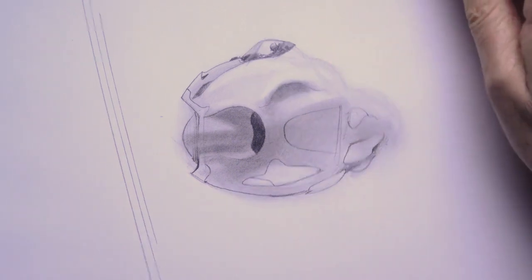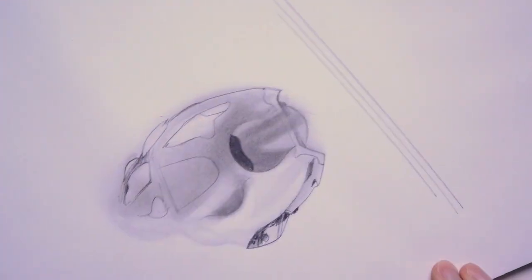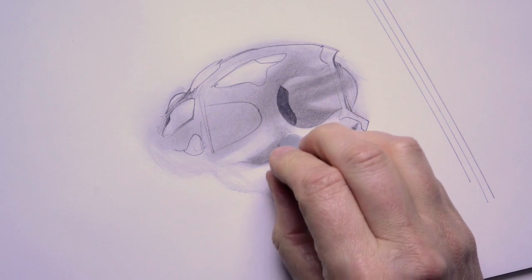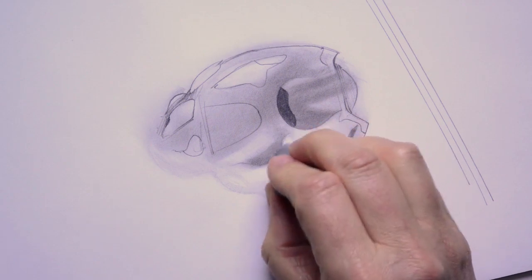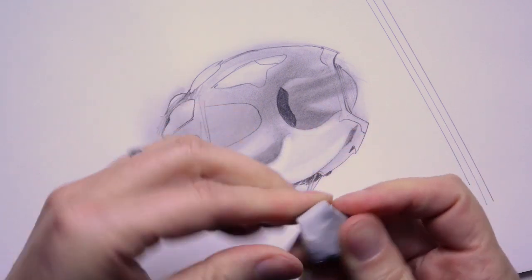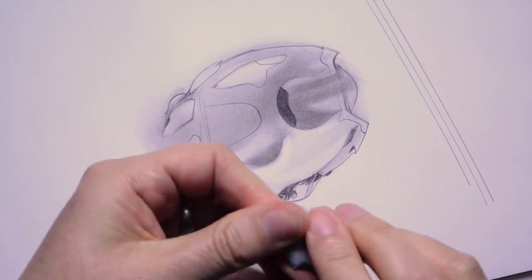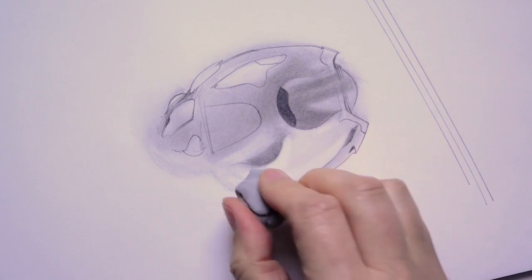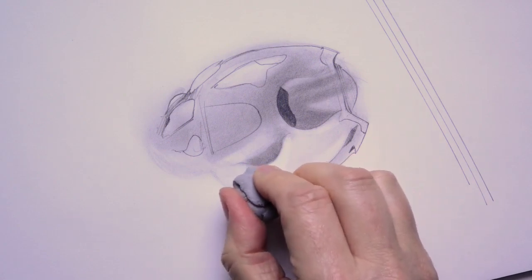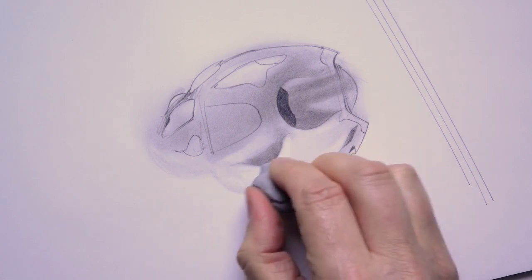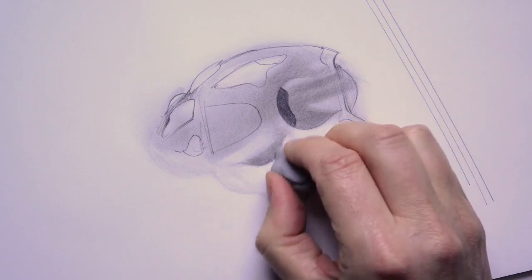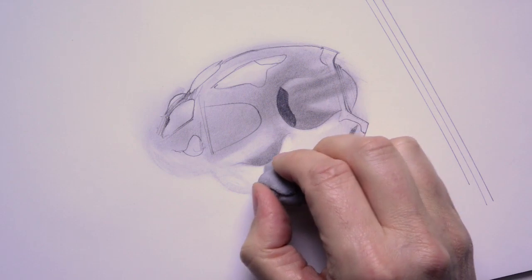What I want to do is spin this over, just like I did with the pencil, and attack it from the other side, right? Because I can work right up to the edge, especially if I put a nice little sharp edge on this kneaded eraser, and then I can come right up to it and pick off those values, right? And just lift the value off the graphite, and I get a much, much cleaner edge that way.